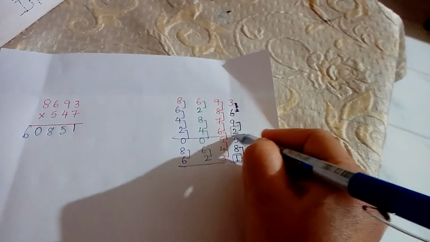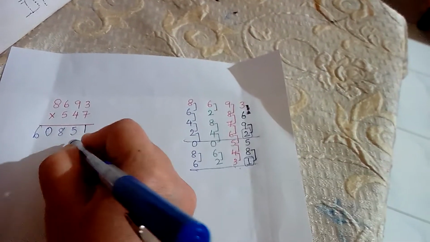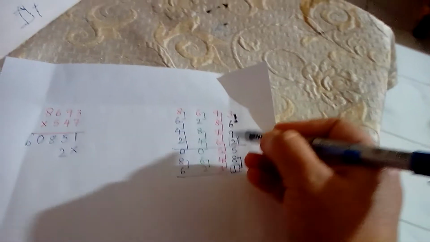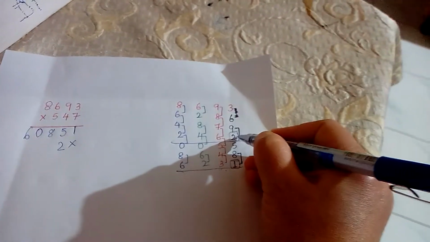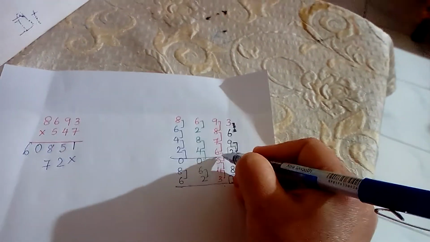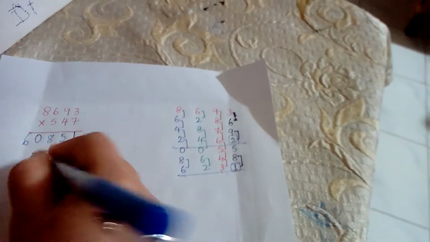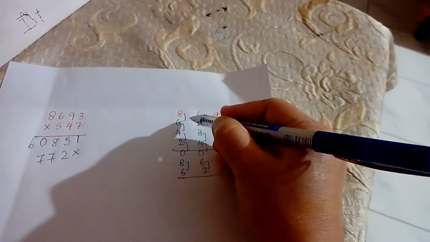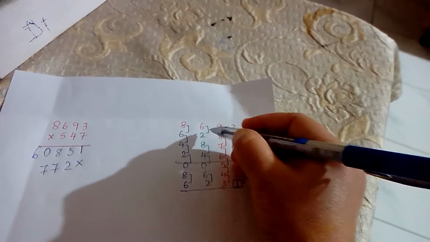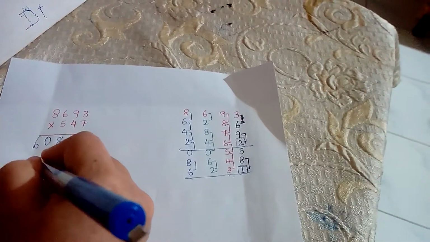Now you see the number is 2. So I will write it is 2. Then how many changes happened? It is 1. So 1 plus 6, it is 7. Now here we will observe how many changes happened. 1, 2, 3 plus 4, it is 7. Now here we'll see how many changes happened. It is 1 and 2 plus 2, it's 4.